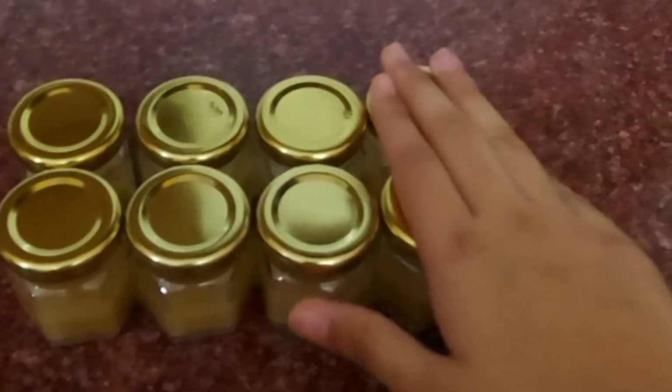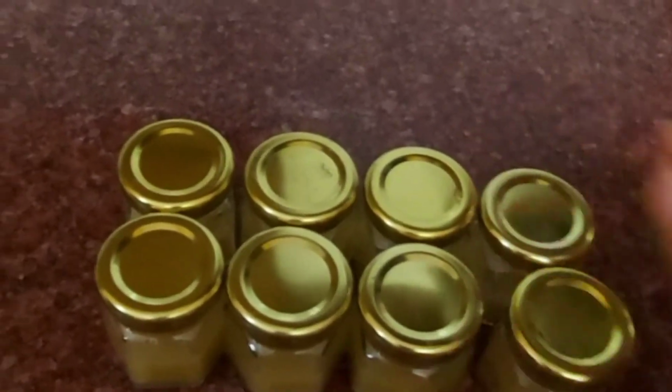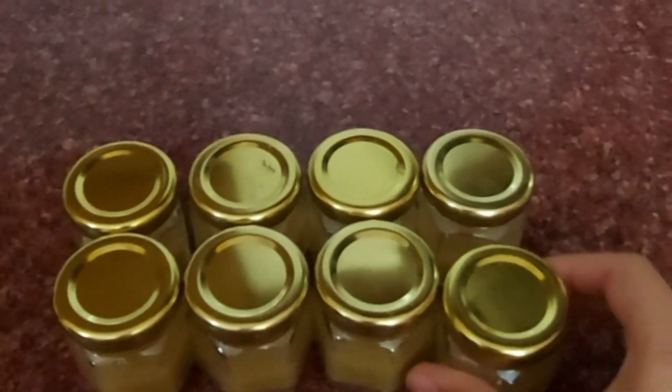I have now closed my jars, and now I will keep the jars one by one into this vessel for sterilization.